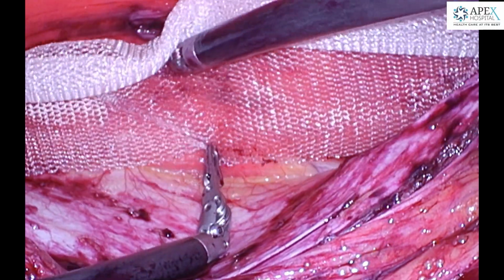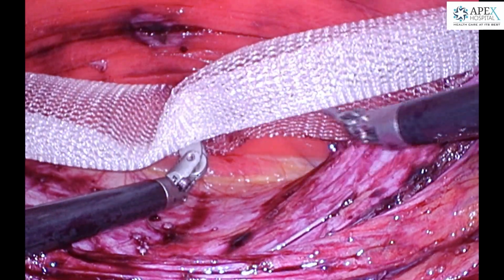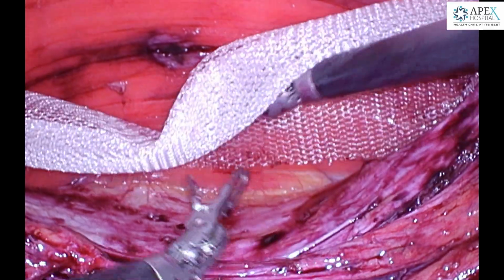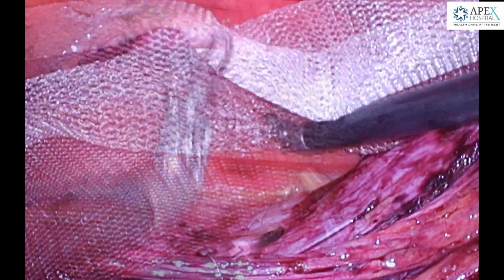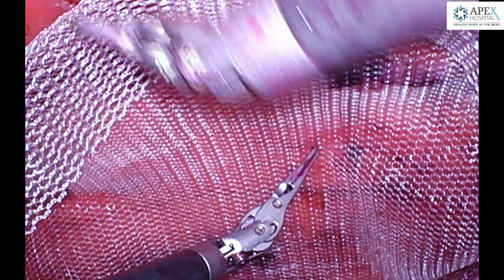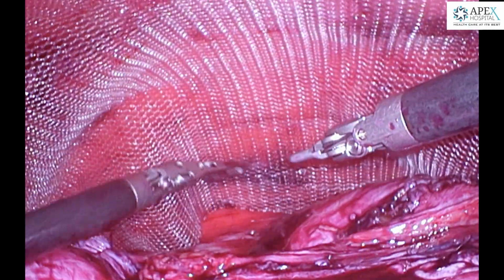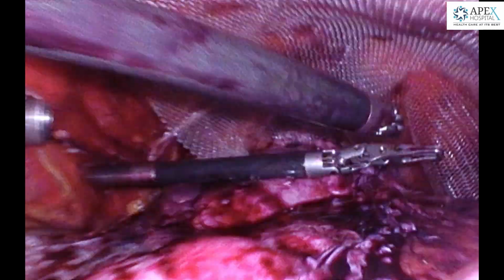A 20 by 15 centimeter medium weight macroporous polypropylene mesh is inserted and slowly spread so that it lies flat on the surface. This is confirmed by taking out the camera from this port and putting it through the accessory port so that we can look at the lateral margins of the mesh which are lying flat.